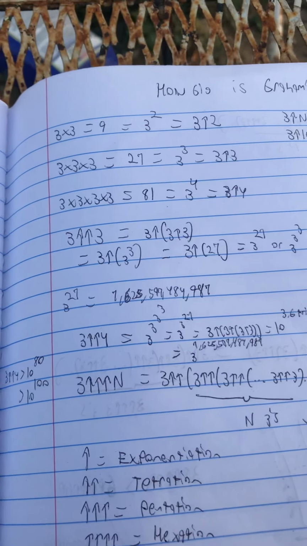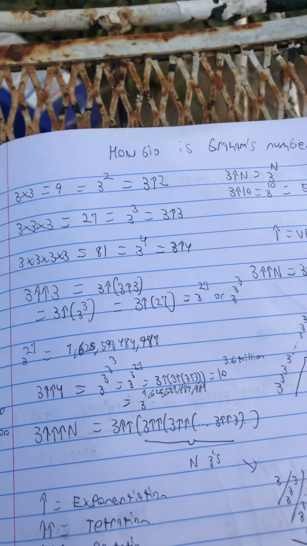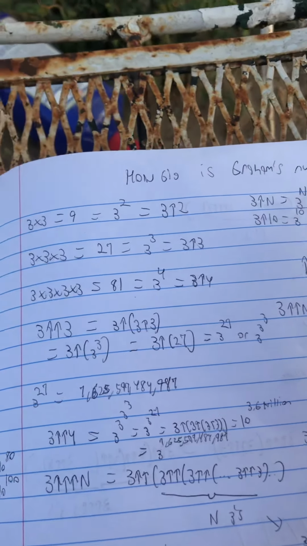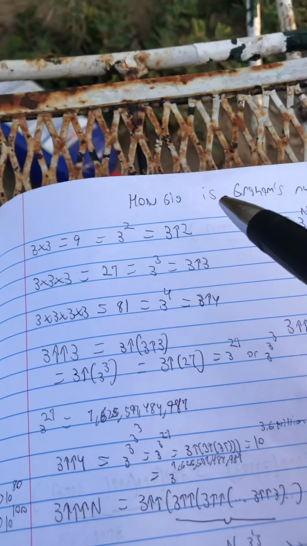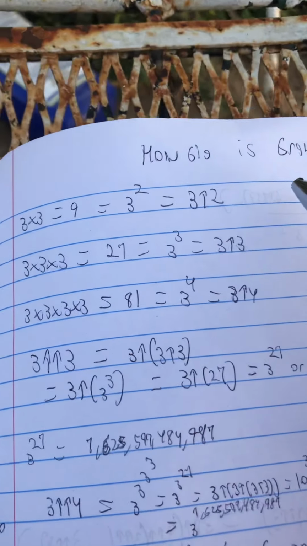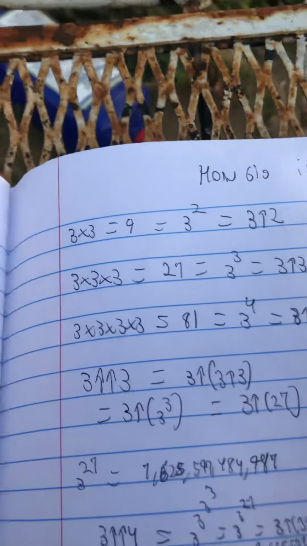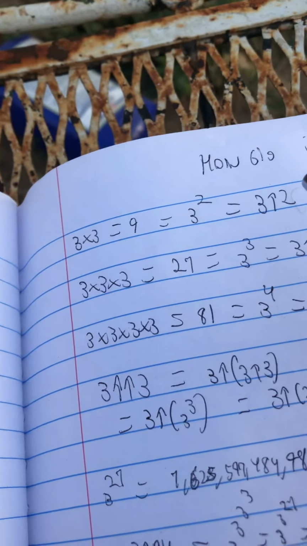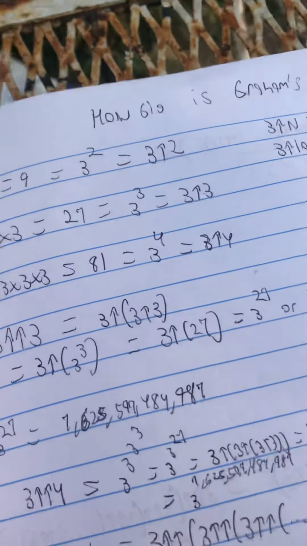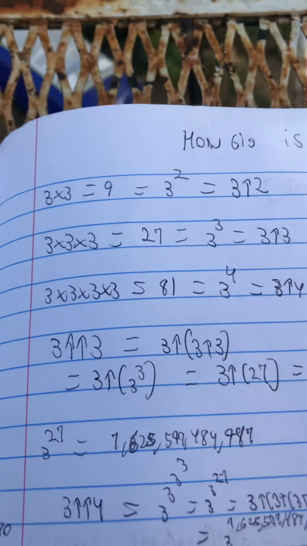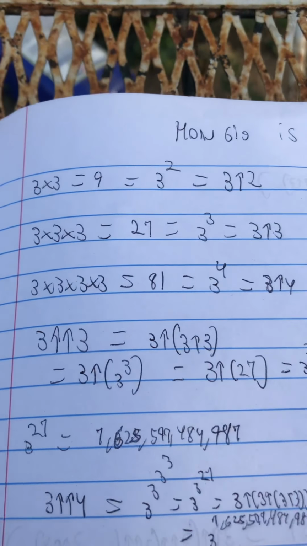Hi everyone. Today I'm going to talk about how big Graham's number is. It's a really big number, very colossal, very humongous. It is bigger than a Googolplex, and much bigger than even a Boogol. I already talked about how big a Boogol is in the last video. So let's get started.